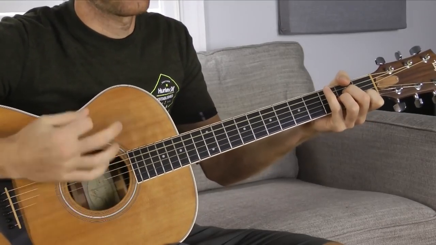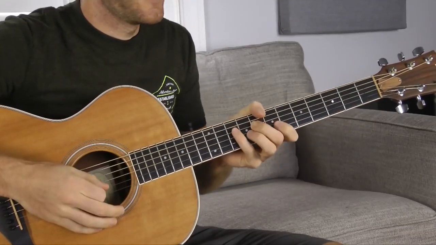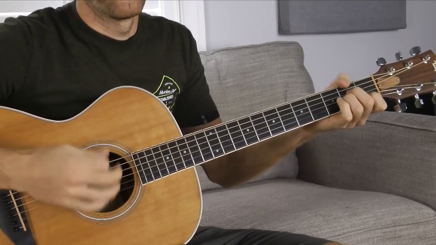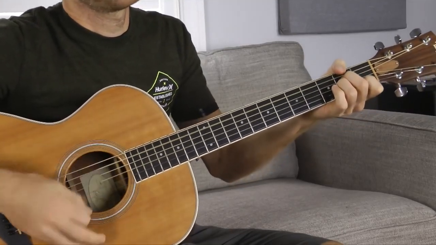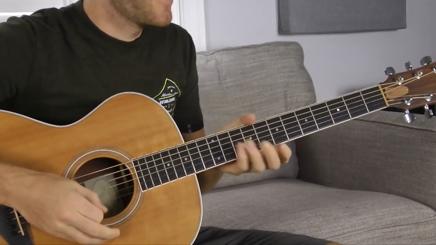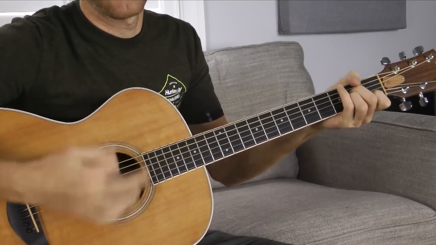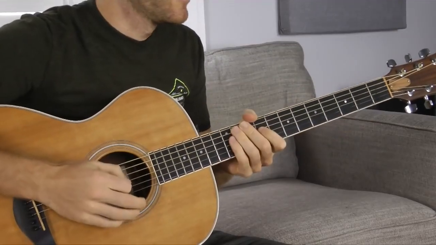Usually the next most common subdivision would be to make those into quarter notes. 1 e and a 2 e and a 3 e and a 4 e and a. Now those are all fine and good, but a lot of times when it comes to guitar strumming, you can get kind of trapped in either the 1 and 2 and 3 and 4 and, or the 1 e and a 2 e and a 3 e and a 4 e and a kind of thing.